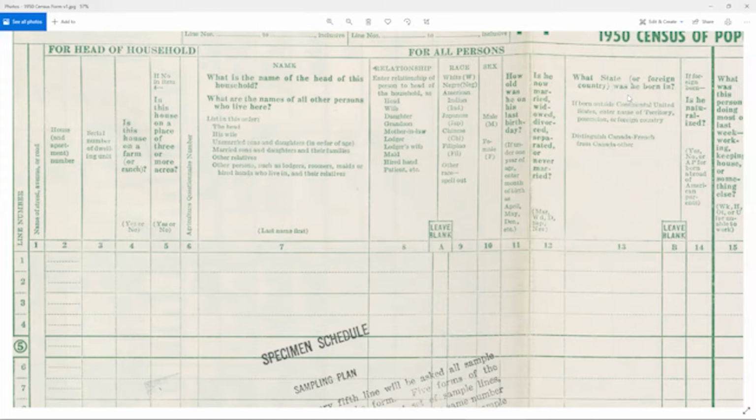What state or foreign country was he born in? And there's a note here that if born outside the continental United States, under the name of the territory, possession, or foreign country. And they also want the enumerator to distinguish between the French Canadians and the non-French Canadians. And then finally, if foreign born, is he naturalized? And the instructions right here say yes, no, or AP for born abroad of American parents.